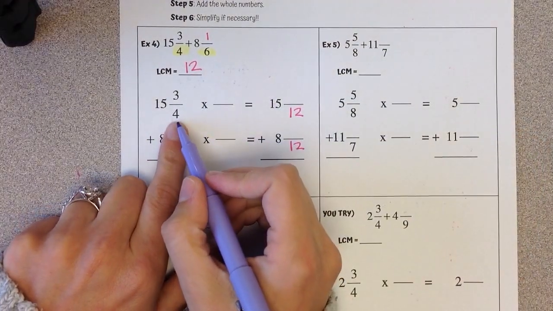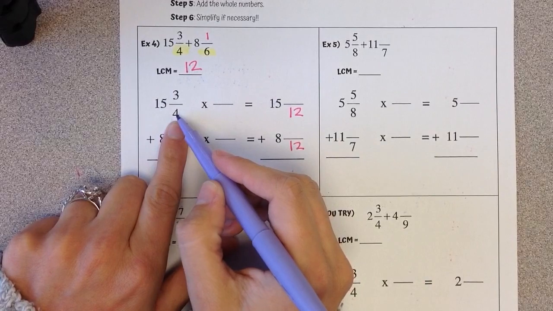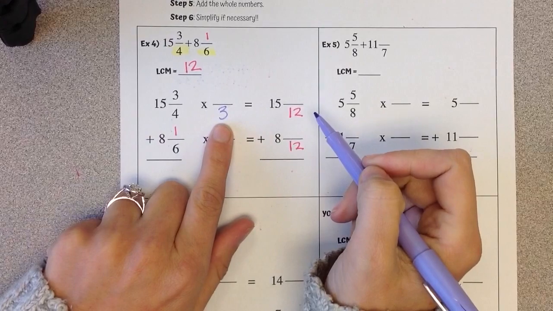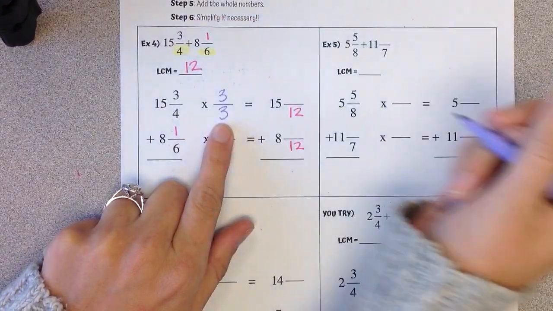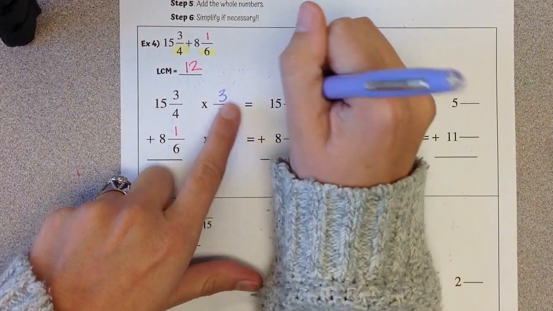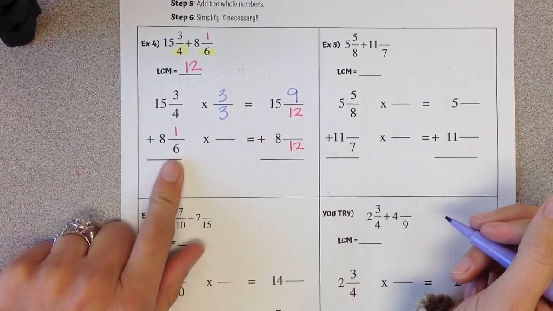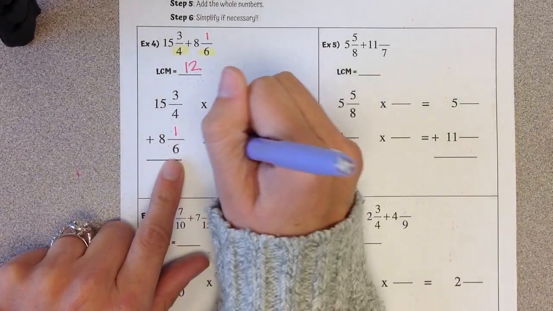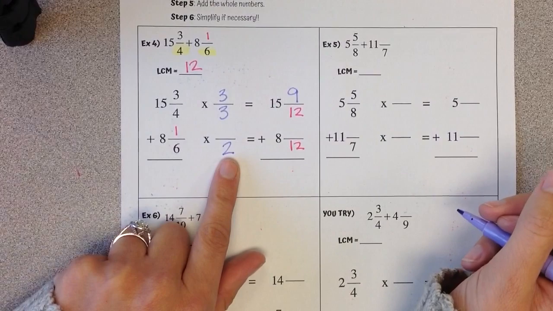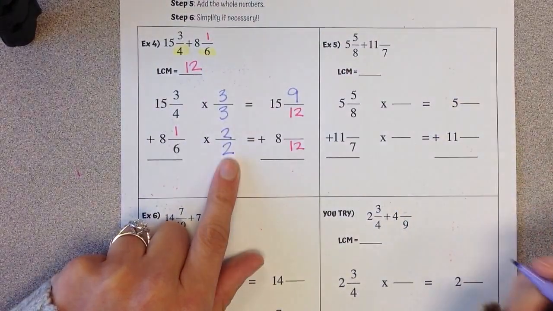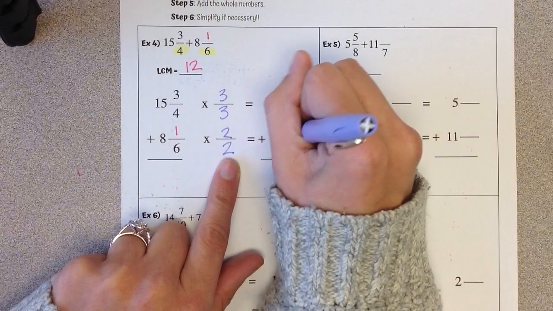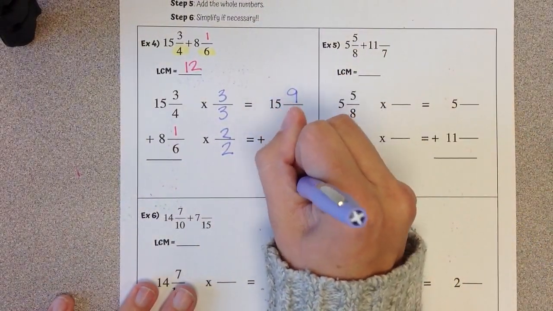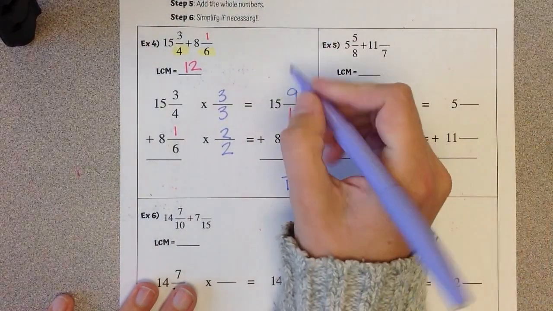Our denominator in our fraction here, we don't need to look at the whole number yet, but the denominator here, 4 times what equals 12? 4 times 3 equals 12. So if the bottom is multiplied by 3, we have to multiply the top by 3. 3 times 3 is 9. The second fraction, we have a denominator of 6. How do we get from 6 to 12? 6 times 2 is 12. If we multiply the bottom by 2, we need to multiply the top by 2. 1 times 2 is 2, and then we can add. 9 plus 2 is 11 over our denominator of 12.